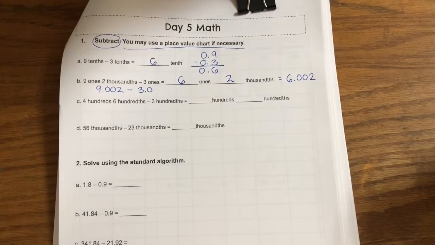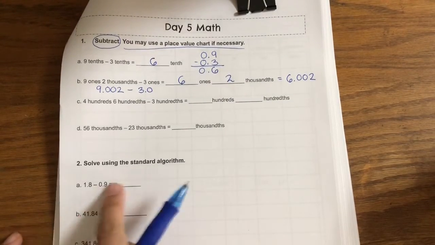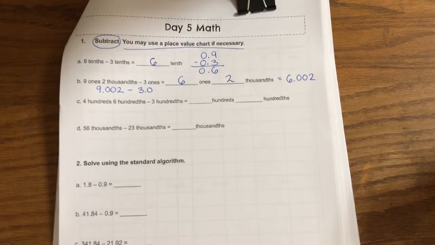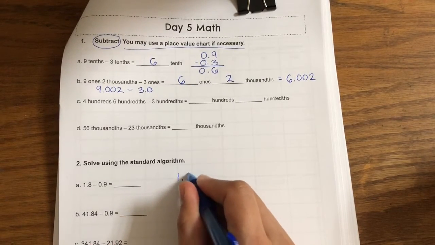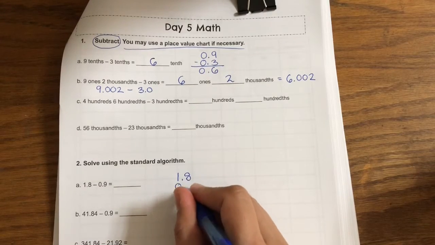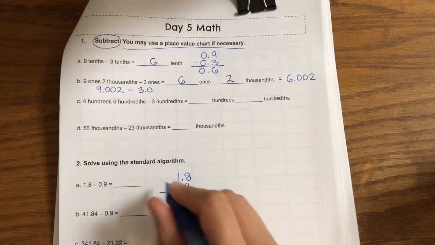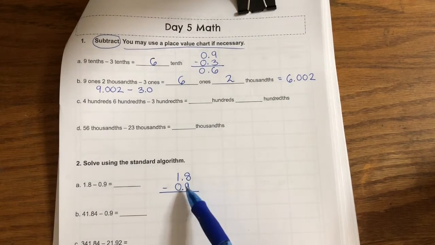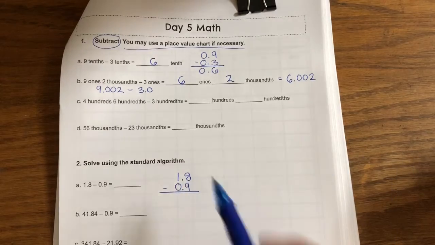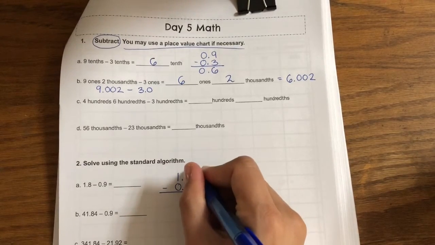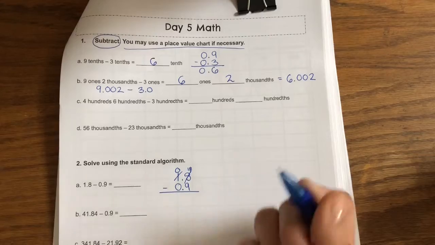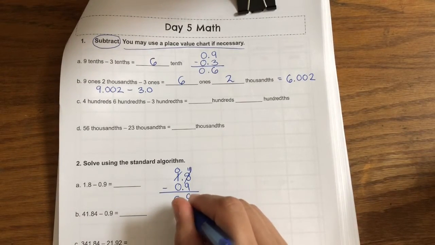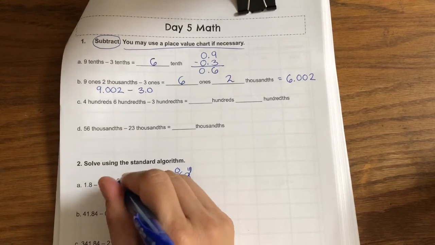Now for section 2, you are solving these horizontal equations in vertical format using standard algorithm. Now remember, when you are subtracting, you still need to line up your decimals. Otherwise, your difference here is going to be completely wonky. So now we can go ahead and solve. Well, you can't take 9 from 8. You'd be getting a negative number, so we have to borrow. So the 8 turns into 18. The 1 turns into 0. Well, now 18 take away 9 is 9. 0 take away 0 is 0, and the answer is 0.9.